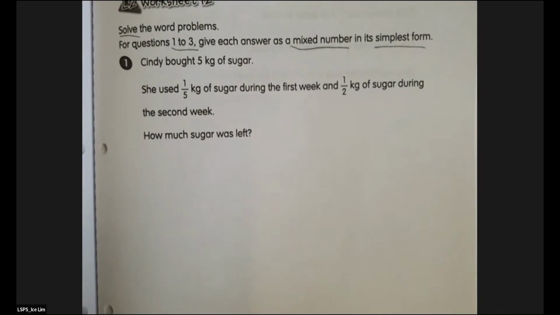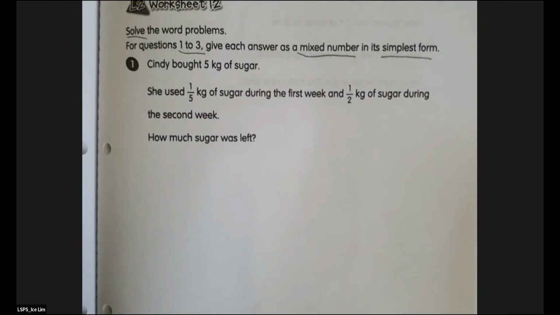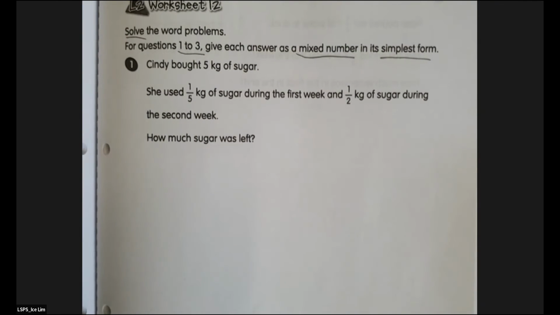Okay, I will go through just one question, enough for today. And then your homework is the rest of the problems. Tomorrow we'll be doing fraction of the set. By Friday, we'll aim to finish all fractions as much as possible. We can only spill over to Monday because we need to start a new chapter on angles.